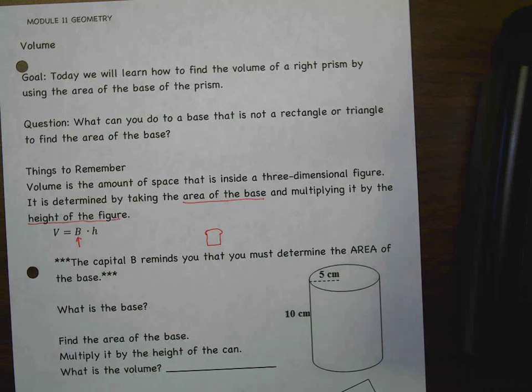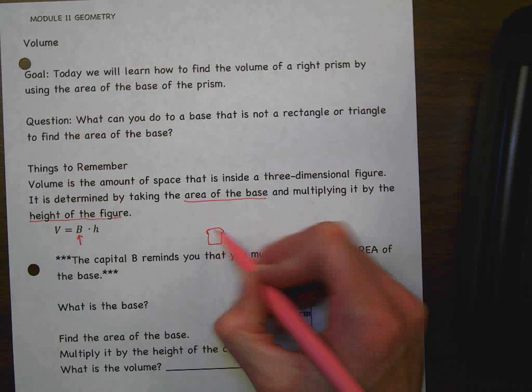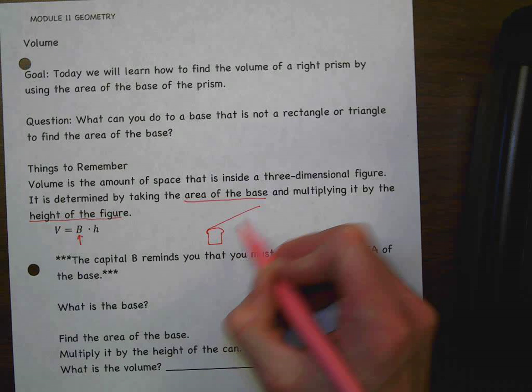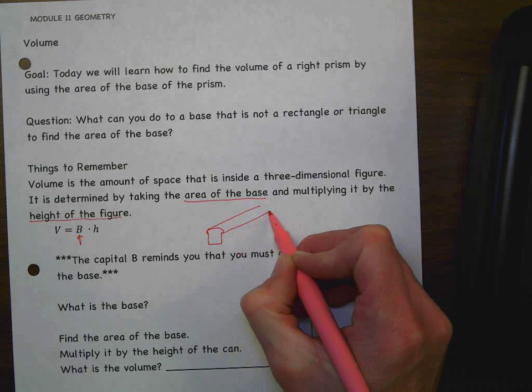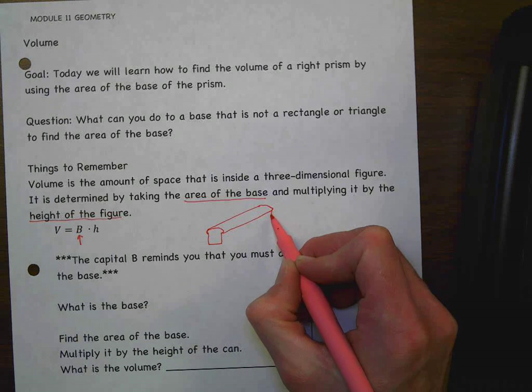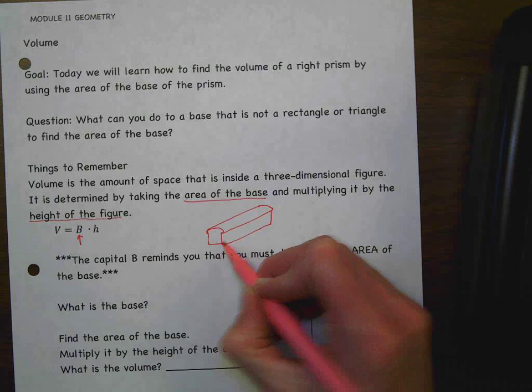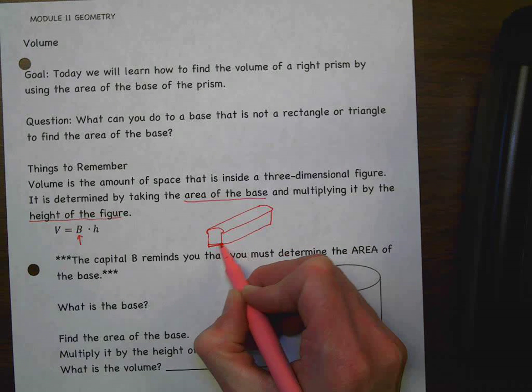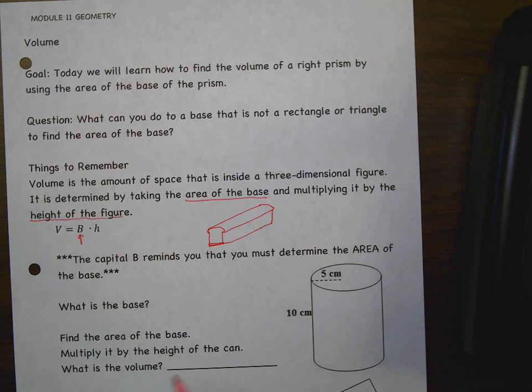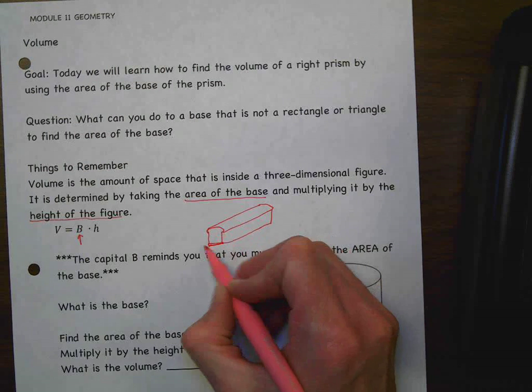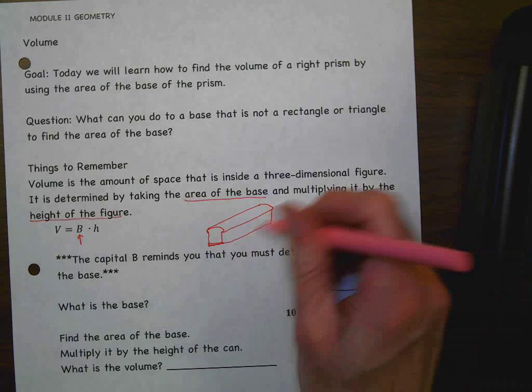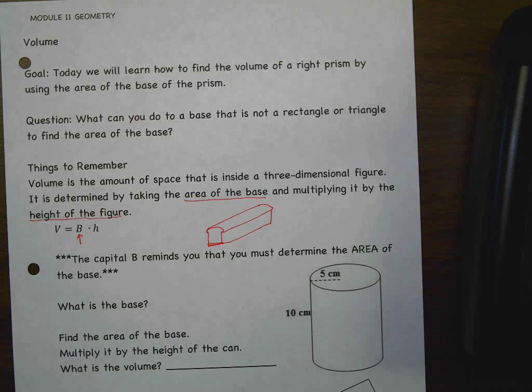So when you're trying to figure out the volume of a loaf of bread, you find the area of just one slice, and then you multiply it by how many slices are in the package. So that's another way to help you remember it.